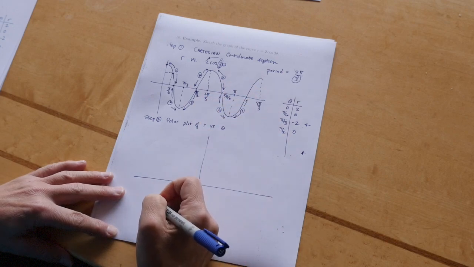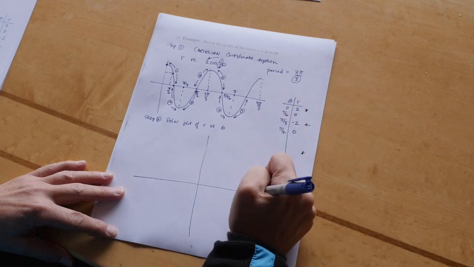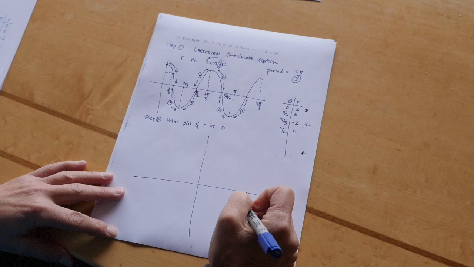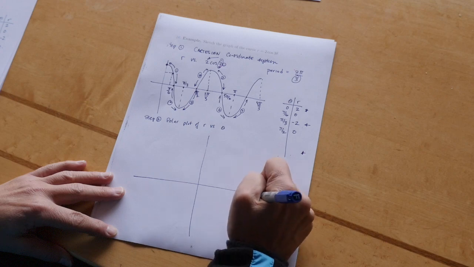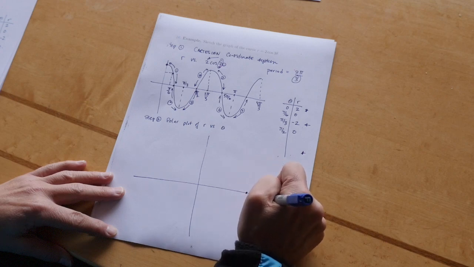I know now that when theta is 0, r is 2. So here I am at an angle 0 from the x-axis, and my distance from the pole, or the origin, is 2. This point right here is r is 2 and theta is 0.